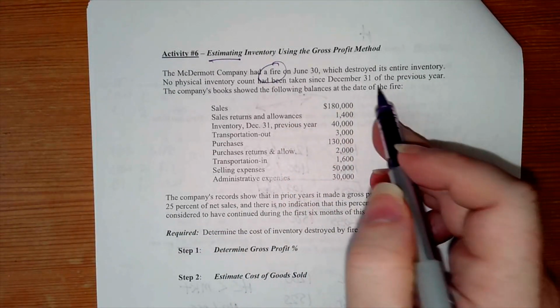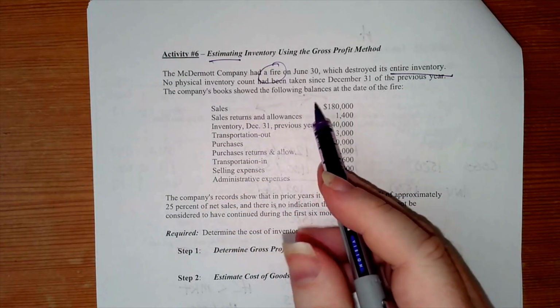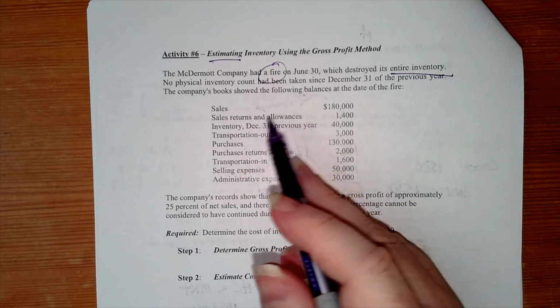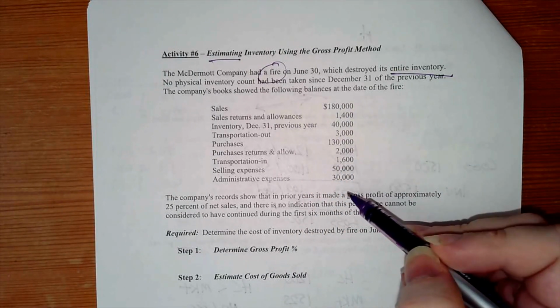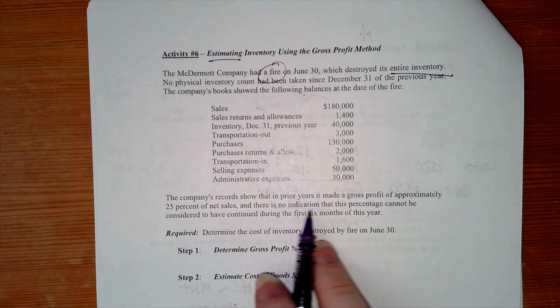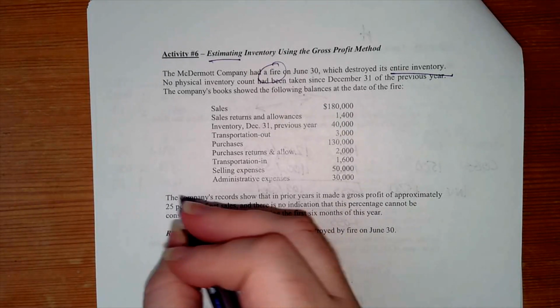So what happens? It destroyed the entire inventory. No physical count taken since the December 31st of the previous year. The company's books showed the following balances at the date of the fire. So we got a bunch of stuff. The company's records show the prior year it made a gross profit of approximately 25%.